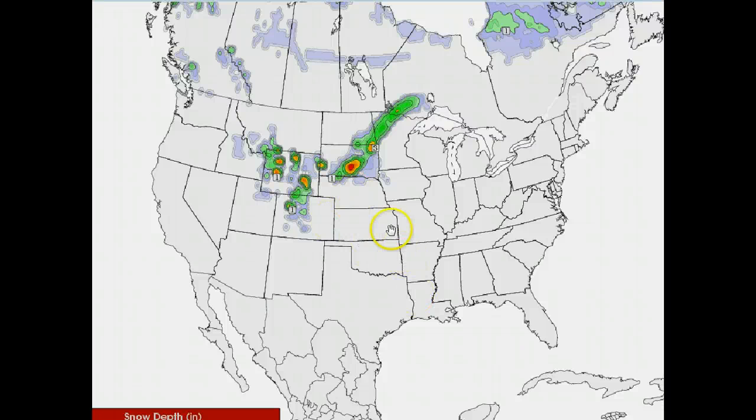But the first significant synoptic storm of the season is coming out, so certainly things are changing meteorologically, and hopefully we'll get some more weather to talk about here.